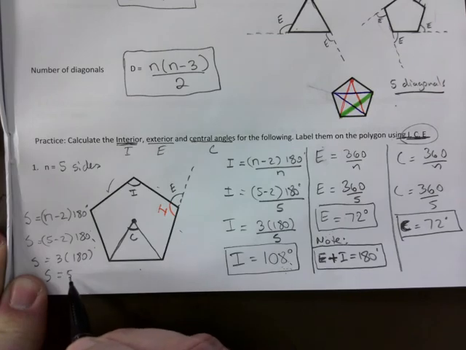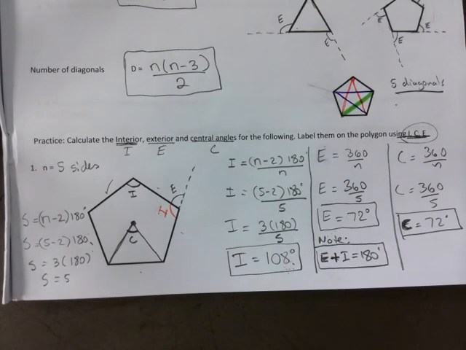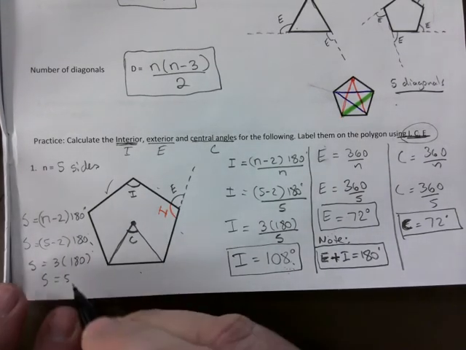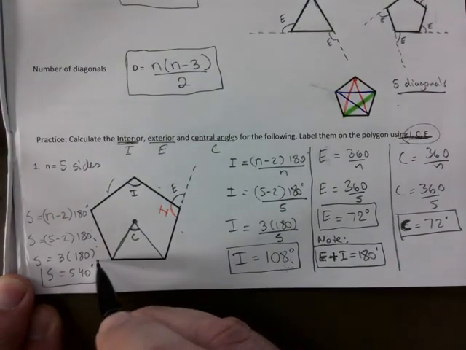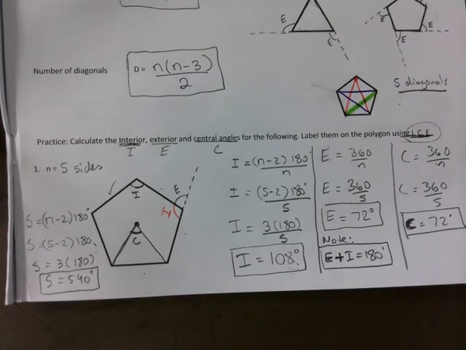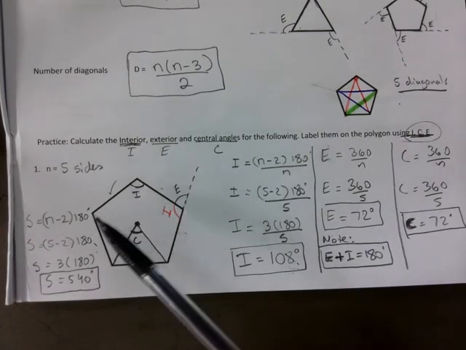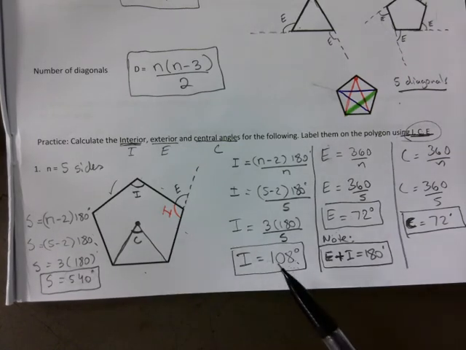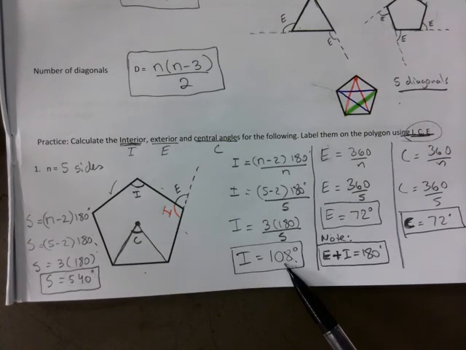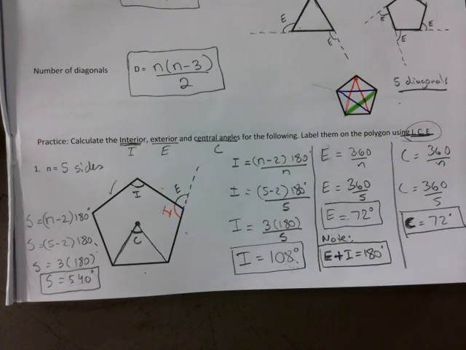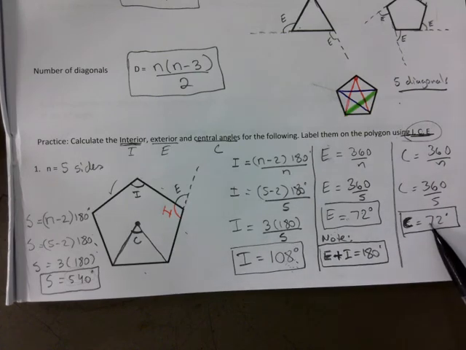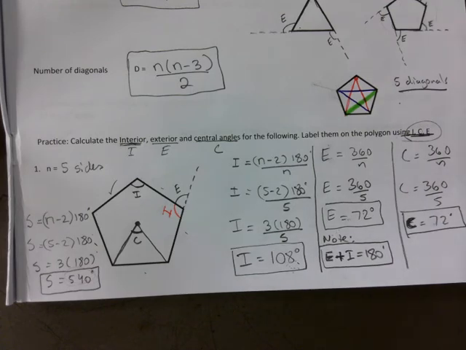Sum is 540. So the sum of every interior angle, if you add them all up, would be 540. Each interior angle is 108. Each exterior angle is 72. Each central angle would be 72 as well. Okay.